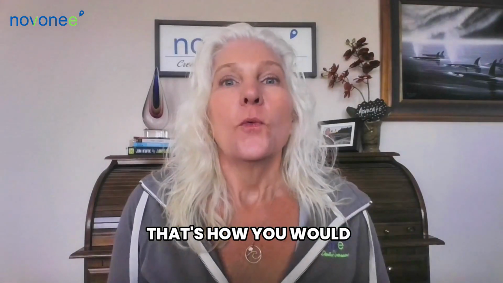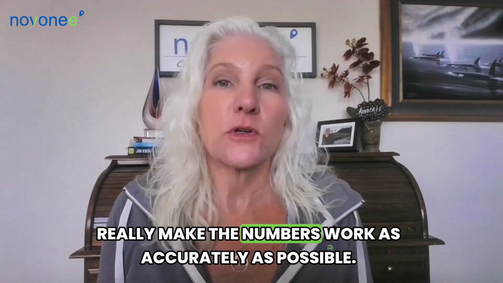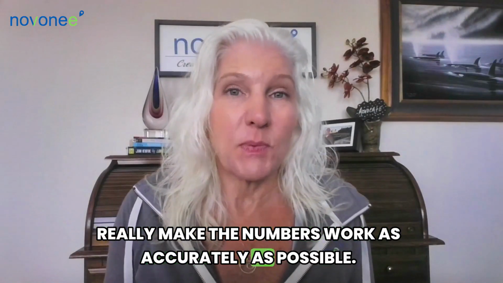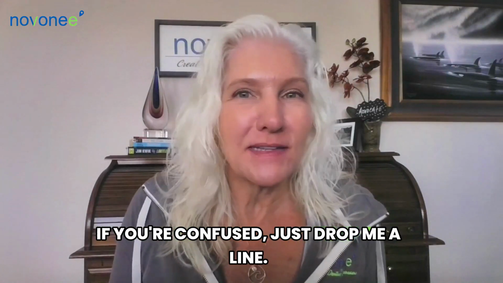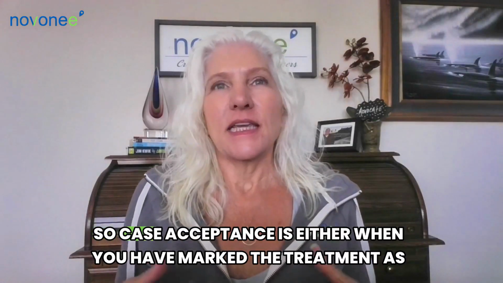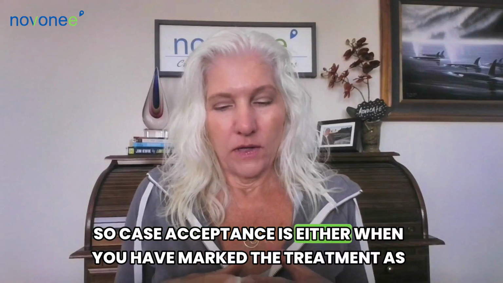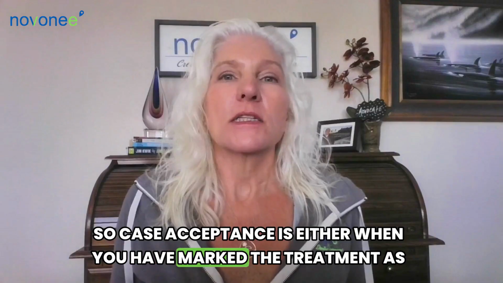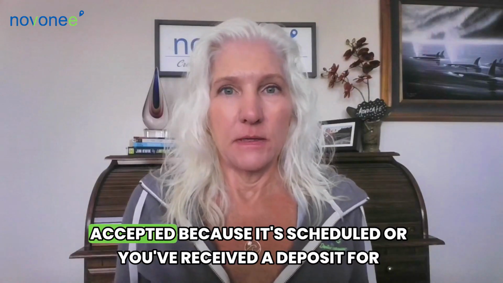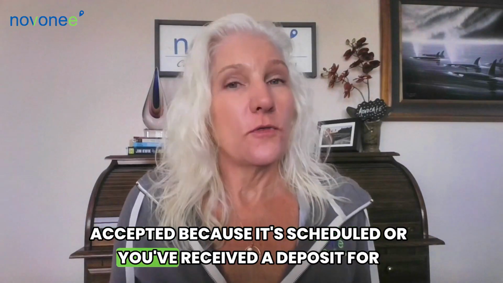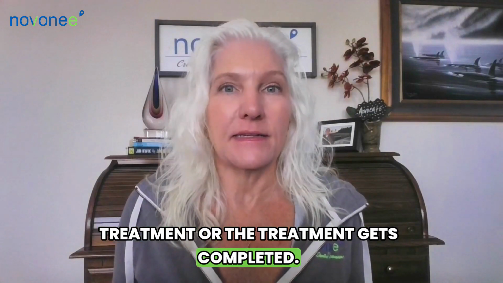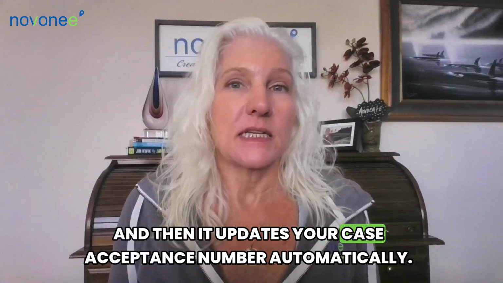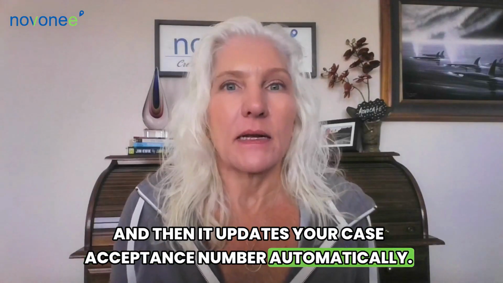That's how you would really make the numbers work as accurately as possible. Does that make sense? If you're confused, just drop me a line. I can help you out. So case acceptance is either when you have marked the treatment as accepted because it's scheduled, or you've received a deposit for treatment, or the treatment gets completed and then it updates your case acceptance number automatically.